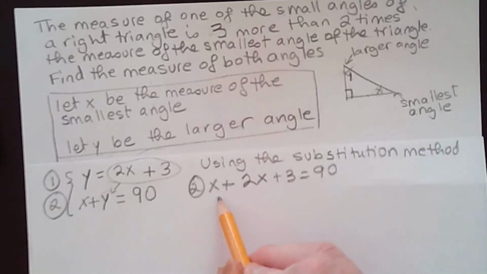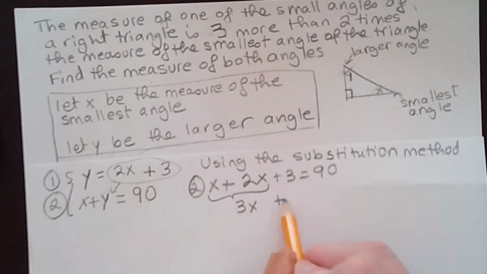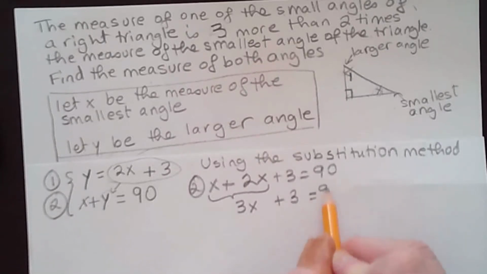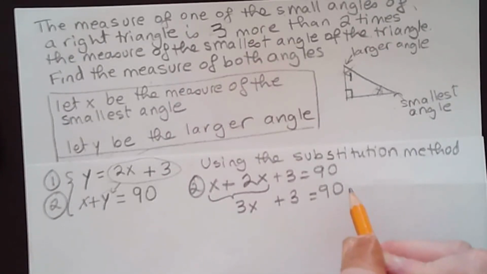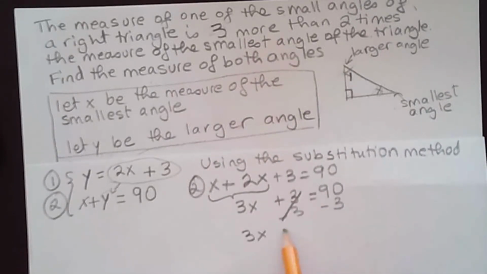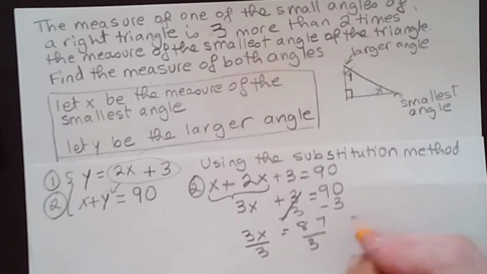So let's go ahead and combine like terms. x plus 2x gives me 3x, and then you bring down the plus 3, equal to 90. And now you're going to have to subtract 3 on both sides, and that would give you 87. So 3x, this cancels, equal to 87. Now solving for x, again you have to divide by 3, and then this gives you x equal to 29.